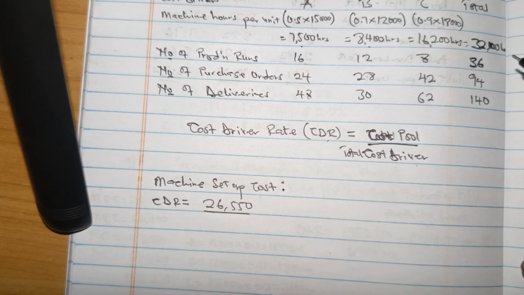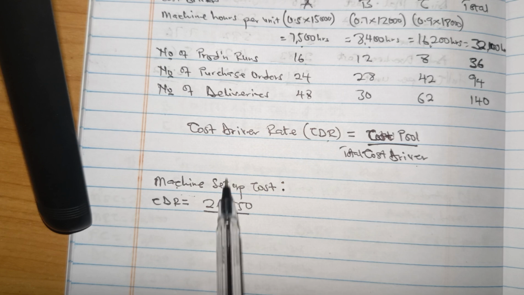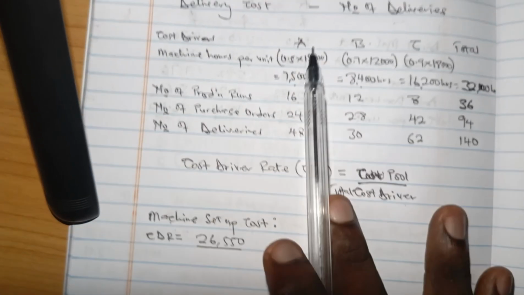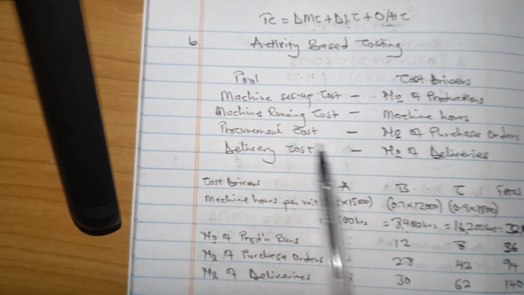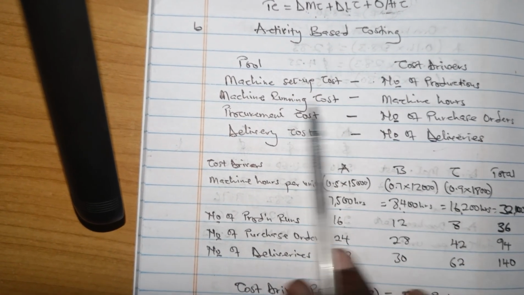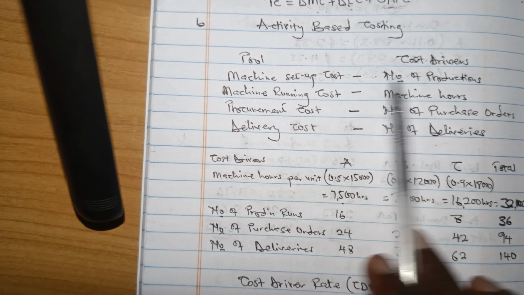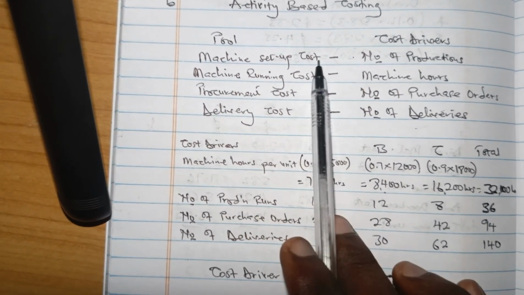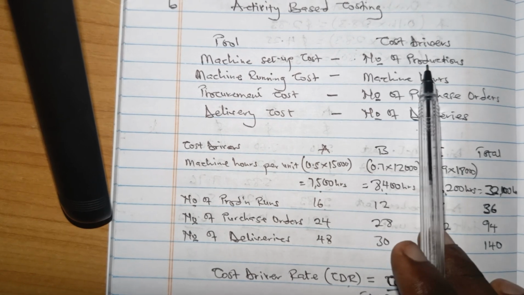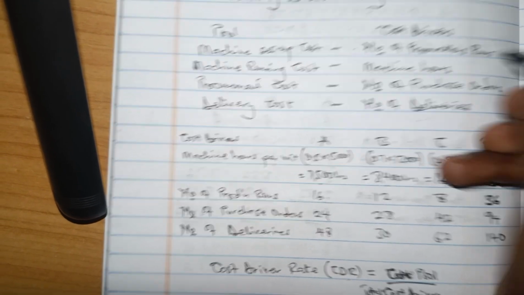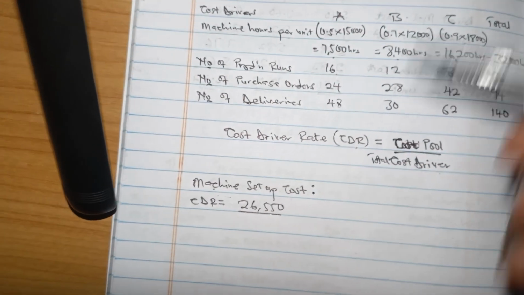For machine setup cost, we use number of production runs. That's the reason why we allocated this: the cost driver to the cost pool. We are saying that for machine setup cost, we are going to use number of production runs. That is what we apply here.